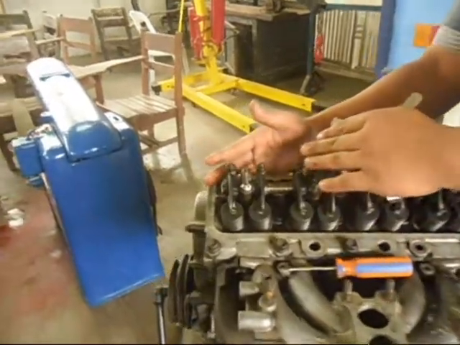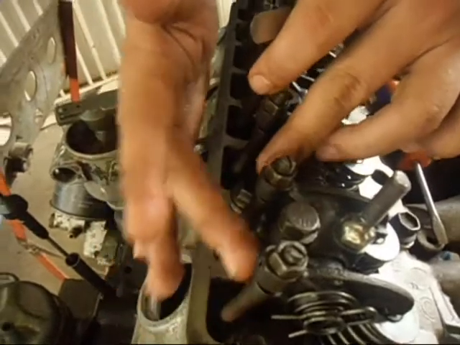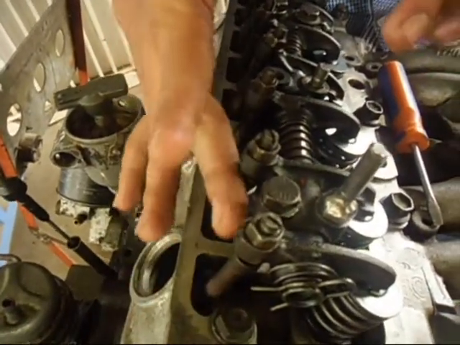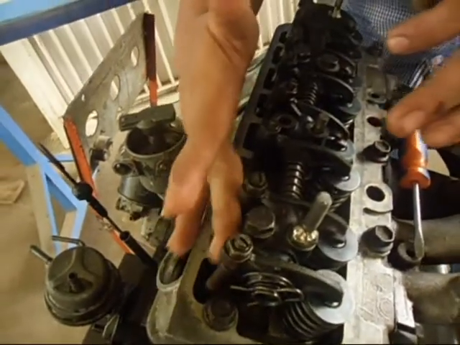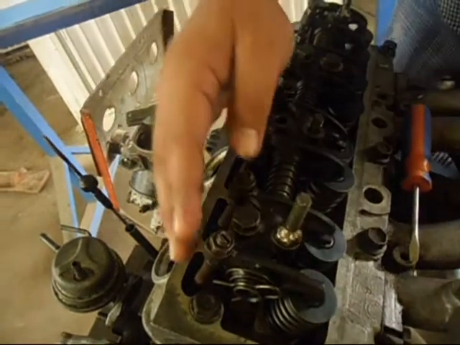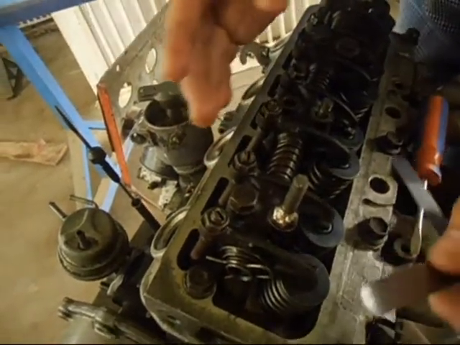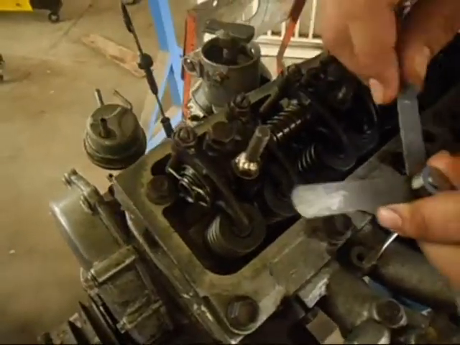The clue here is that the push rods are free to turn, without the compression or pressure of metal-to-metal contact. So let's make the adjustments to our valves. I will try it again.